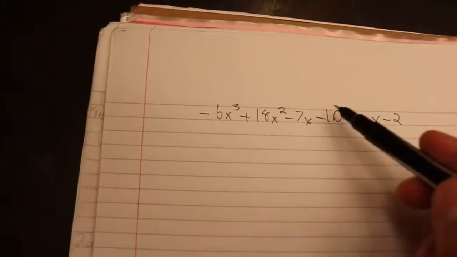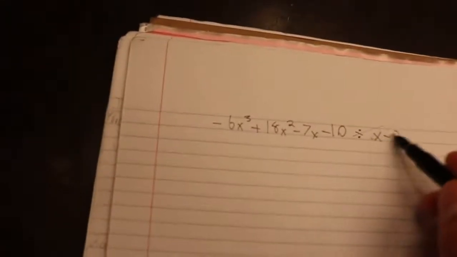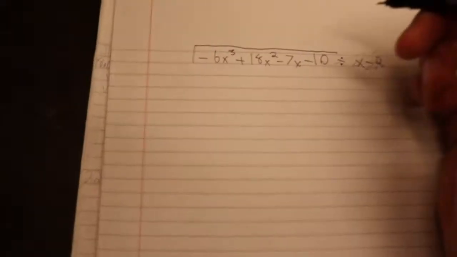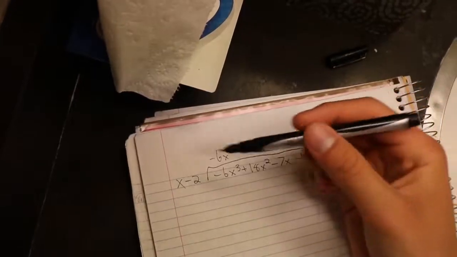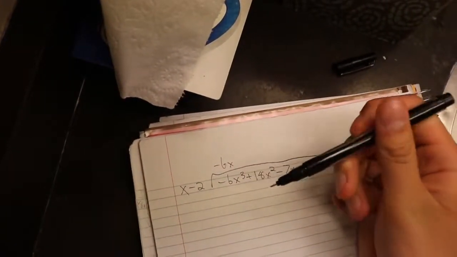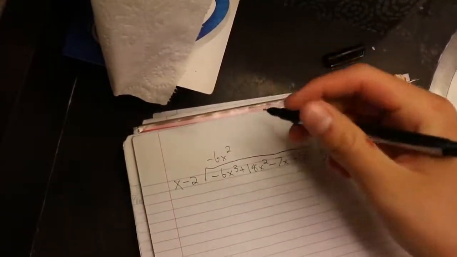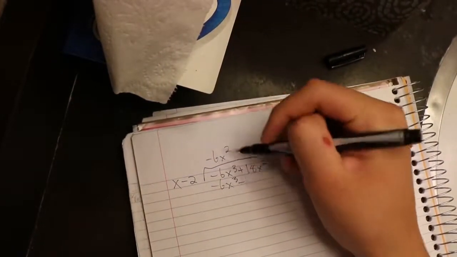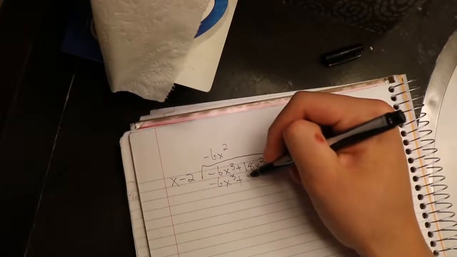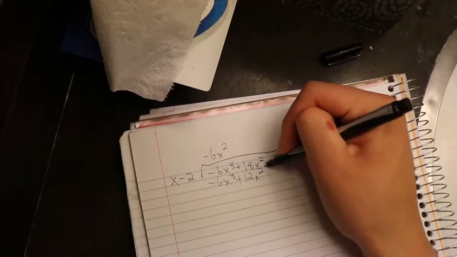Traditionally, the way that we would do this is write this, I'm gonna cross this out real quick, and then do the division sign and put x minus 2 right here. Then x goes into negative 6x cubed negative 6x squared times, so you multiply that and get negative 6x cubed plus 12x squared.